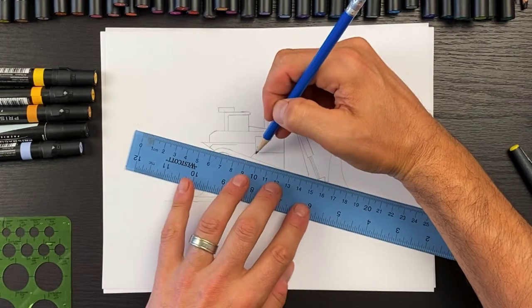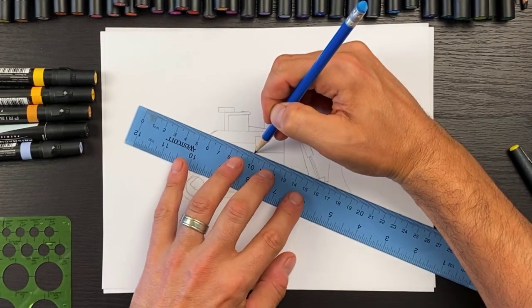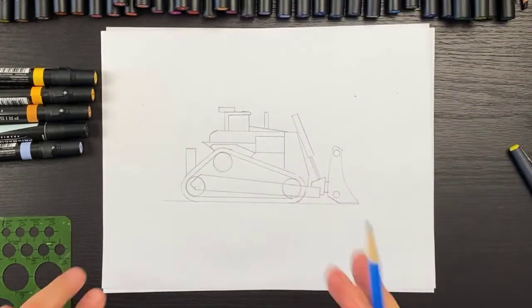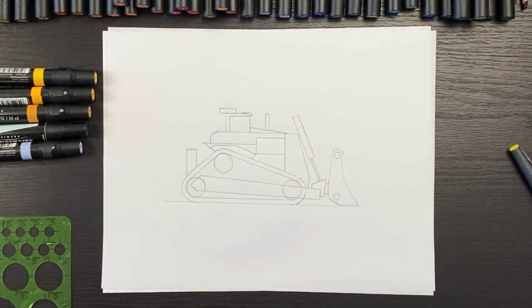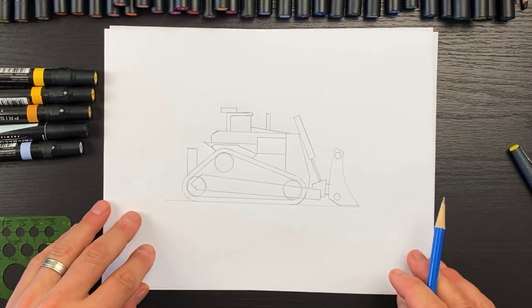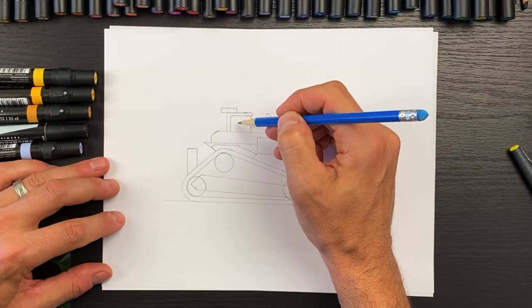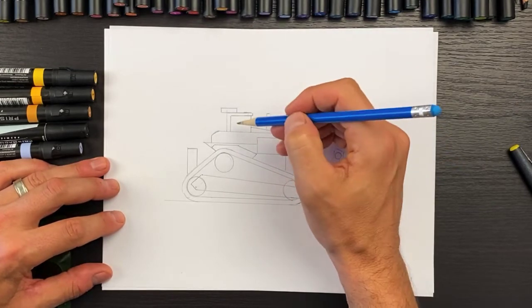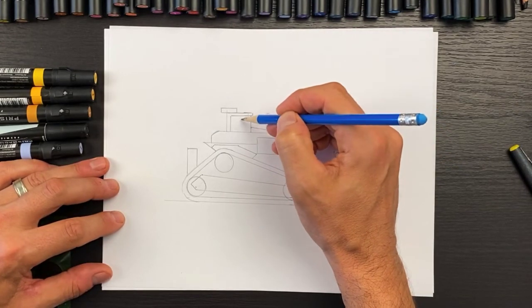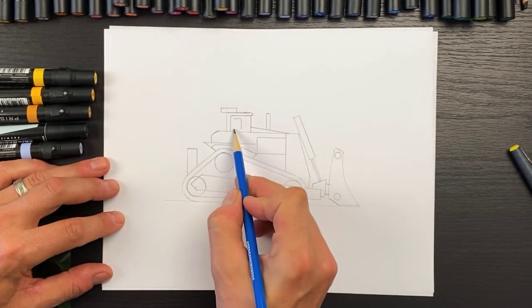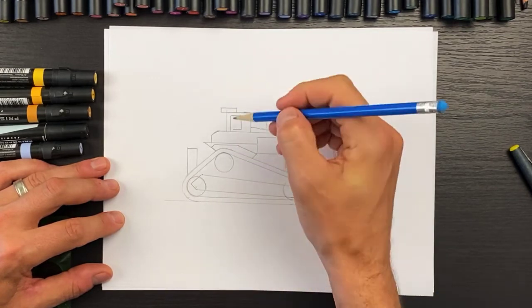And then from here we're going to go right to this corner, or close to that corner. Doesn't have to be exact. All right, there we go. Excellent. So now we can add some details. So we can put in a window right about here, and we can kind of go about halfway if you want. Something like this. Put a small window in here.